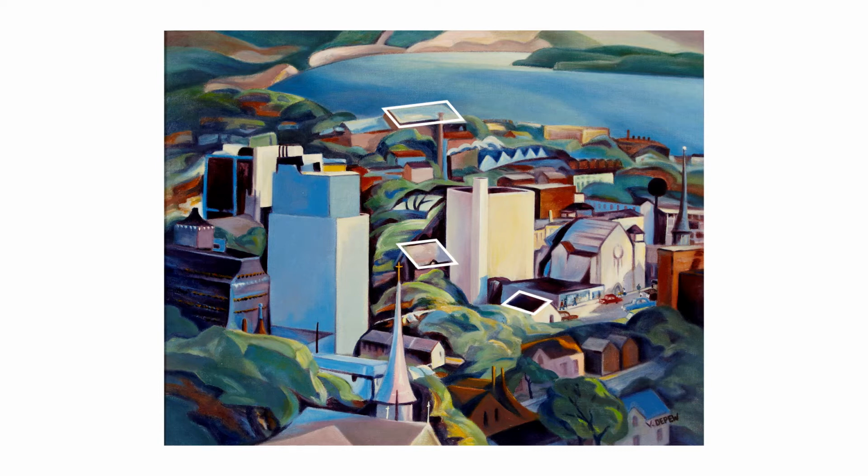Some of the rooftops are also a special four-sided shape called a parallelogram, where two opposite sides run parallel, or in the same direction, the same distance apart, and the two other opposite sides are also parallel but in another direction.